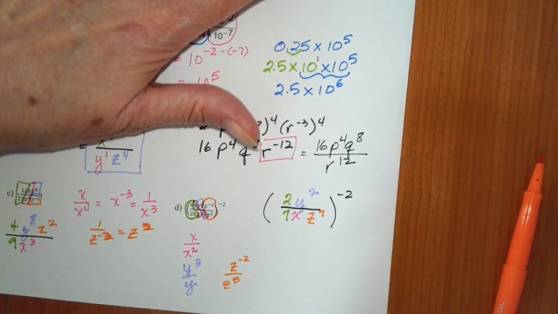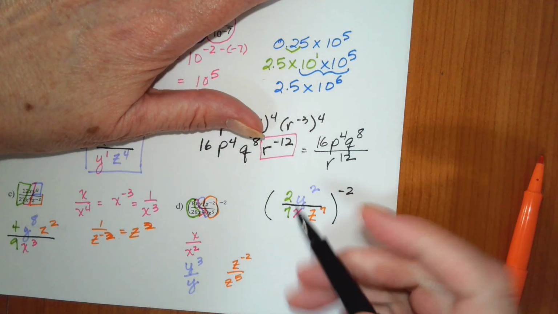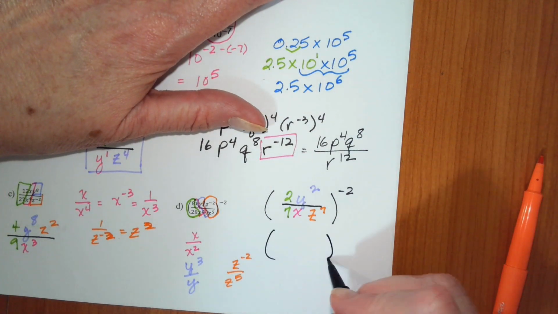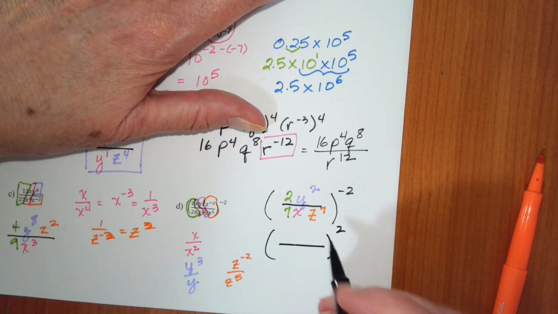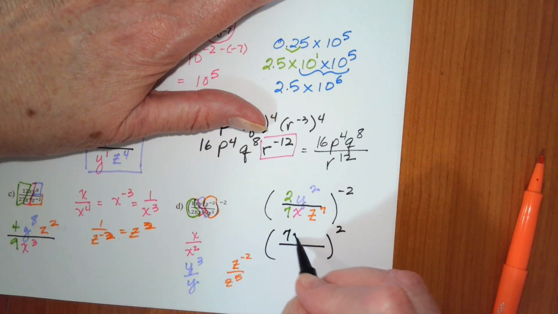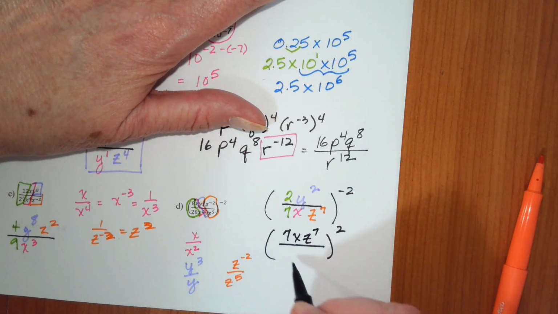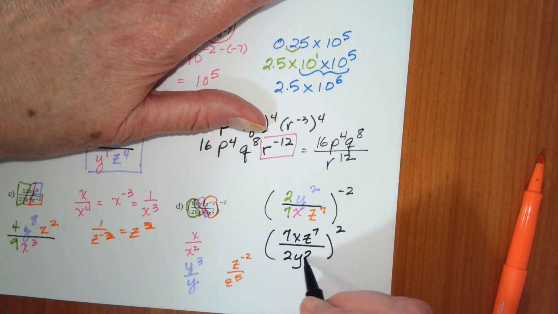Okay, so now if I take everything to the -2, that means I'm going to flip it upside down to the second power. So this becomes 7x z to the 7th over 2y to the second.